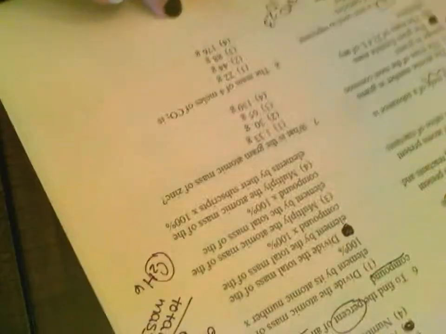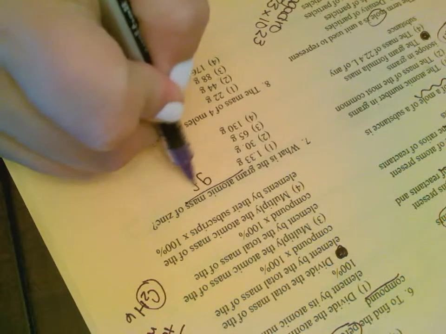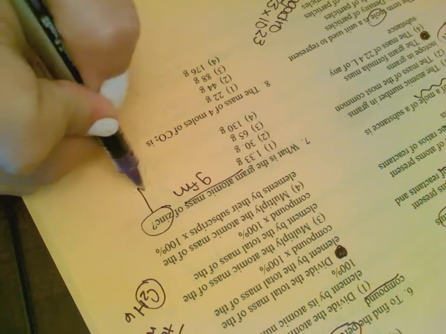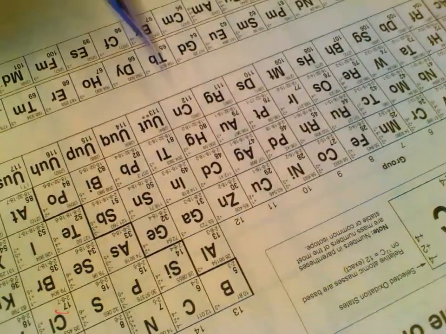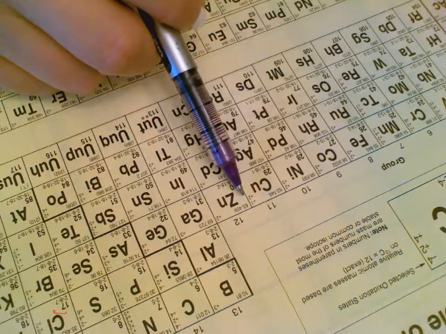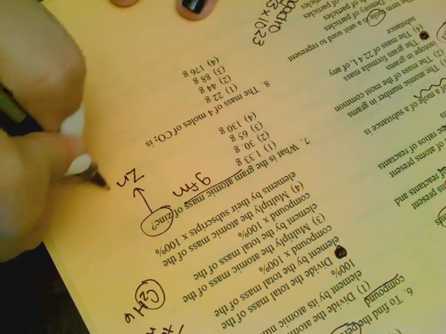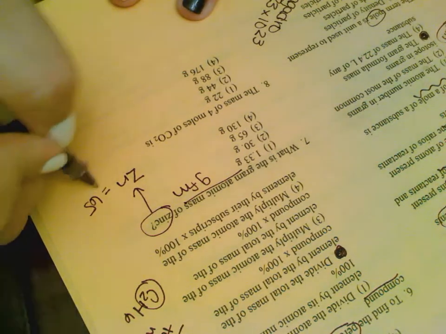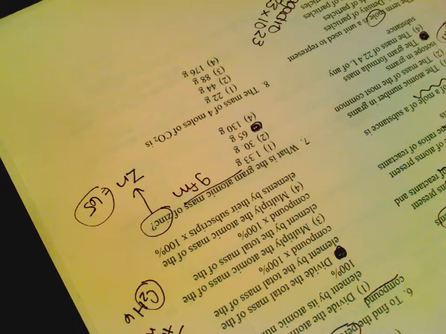Number 7, what is the gram atomic mass of zinc? So remember, gram atomic mass is the same as the gram formula mass. If I'm going to look for it for zinc, that's Zn. I'm going to go to my periodic table and look up zinc, and I see zinc is 65.409. So basically 65, right from my periodic table. Gram formula mass is just the mass of whatever element you're looking at.